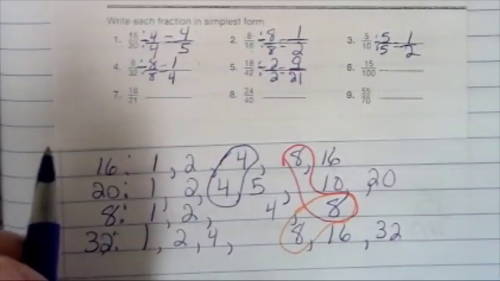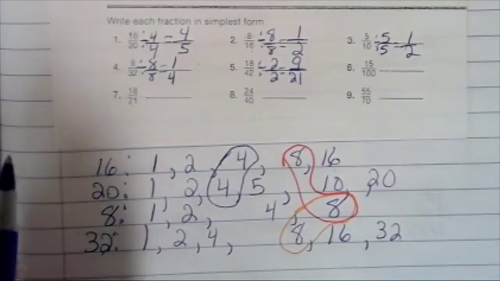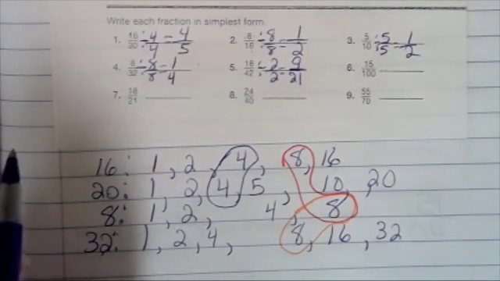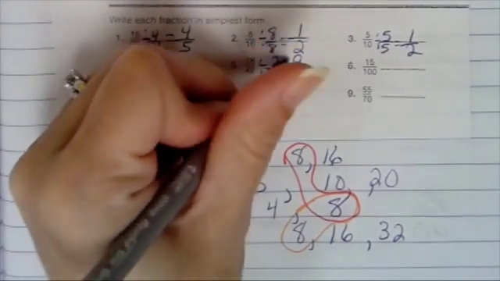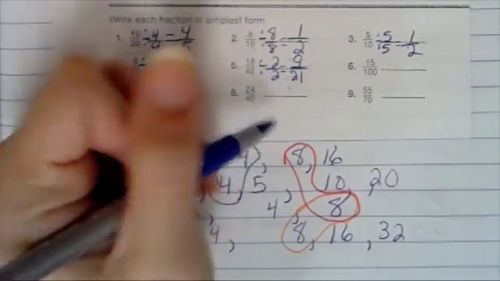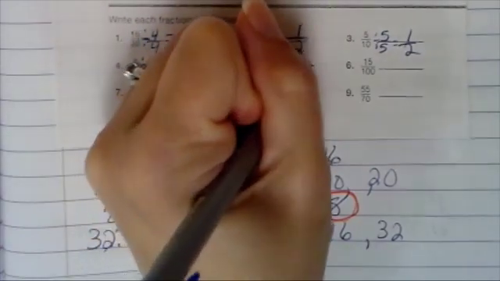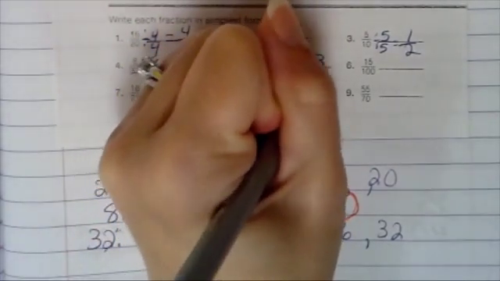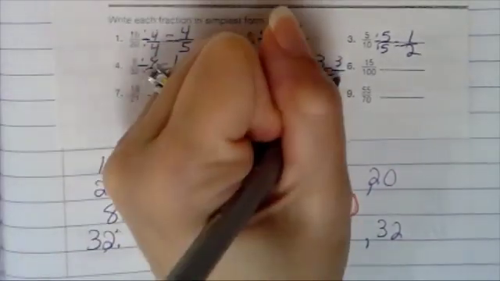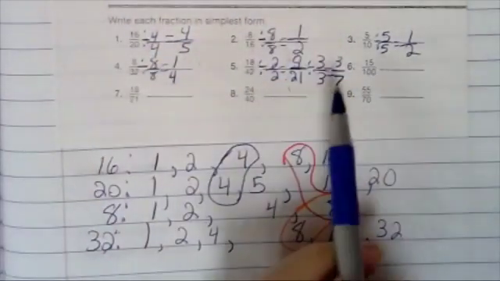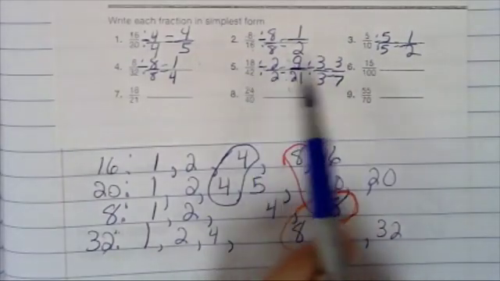Now, a lot of students might be going, oh, look, I'm done. That's it. I don't have to divide anymore. But that's not true. 9 and 21 are both divisible by 3. So I'd have to divide again by 3 over 3. 9 divided by 3 is 3, and 21 divided by 3 is 7. So in simplest form, 18/42 is 3/7.